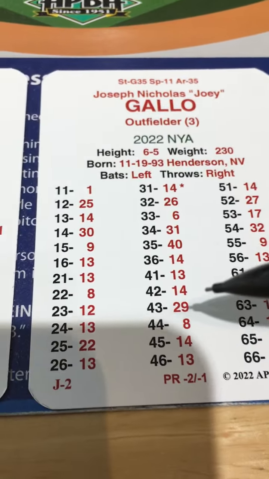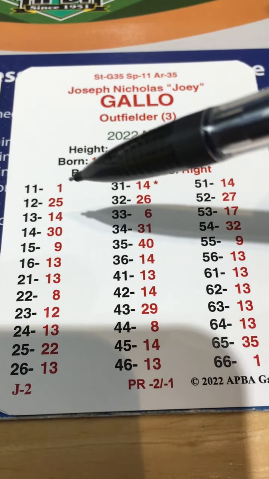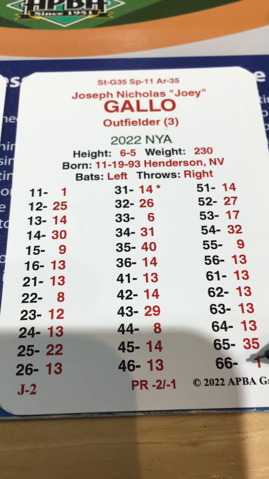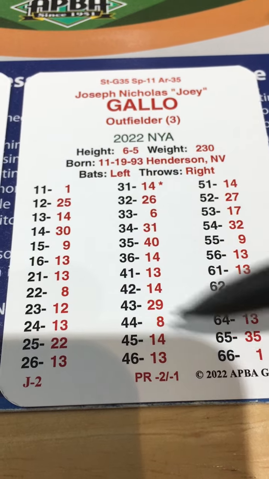Then we have Joey Gallo, the much maligned Joey Gallo here. So he doesn't have many hits on this card. You look at it, it's kind of a pretty rough card here. A lot of walks and strikeouts. Got home run, 6, 8, 8.